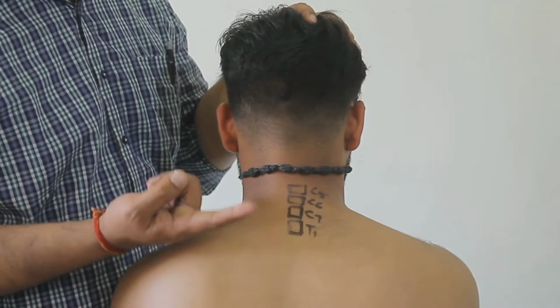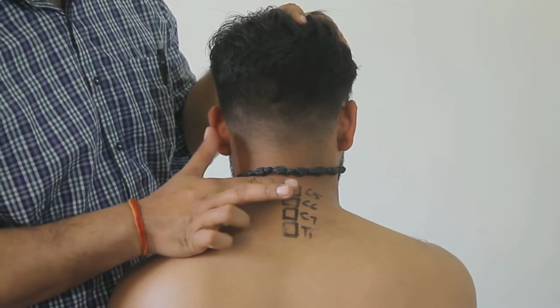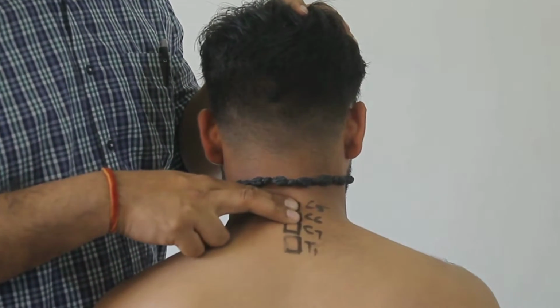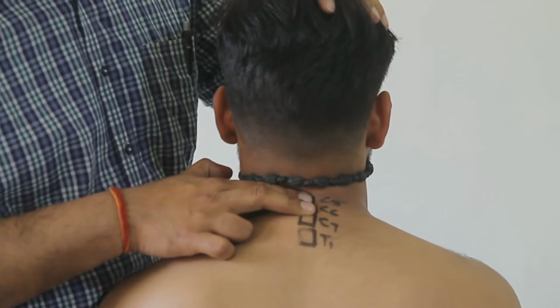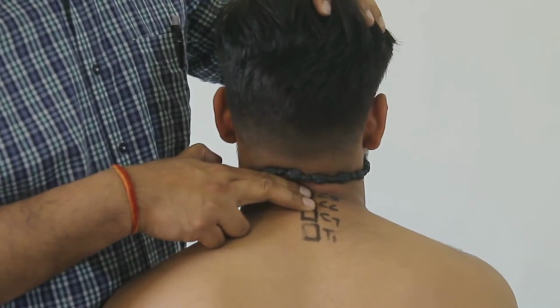The index finger and the middle finger pad remain on the assumed location of the C5 and C6 spinous process respectively while moving the cervical spine into extension.